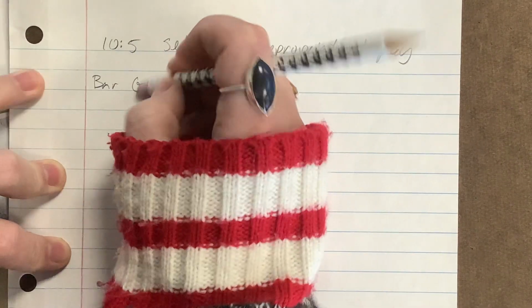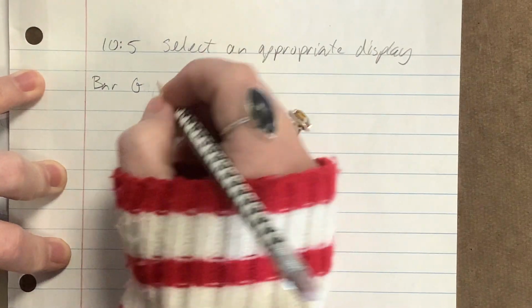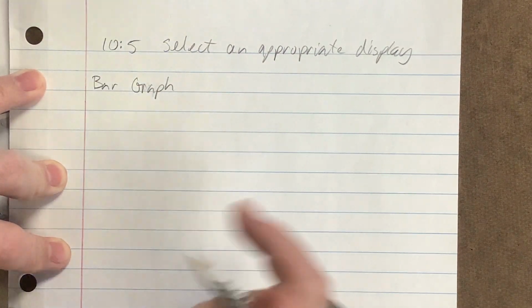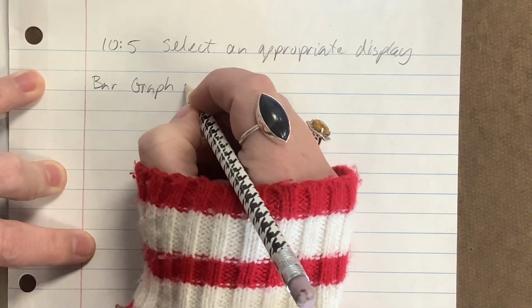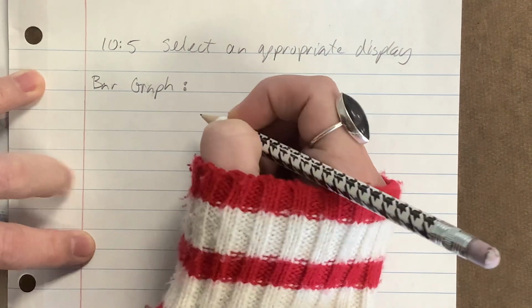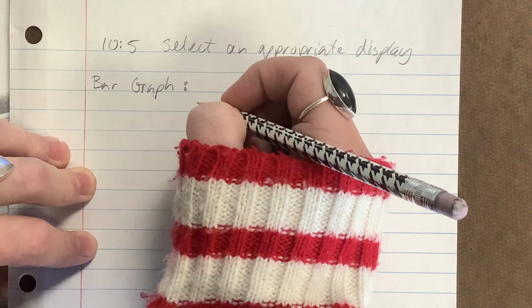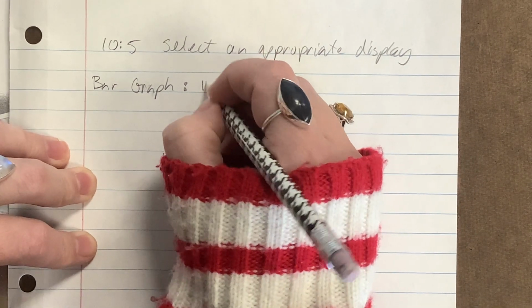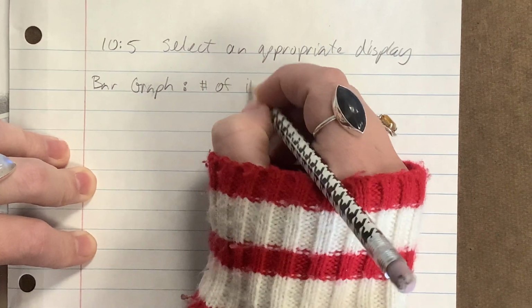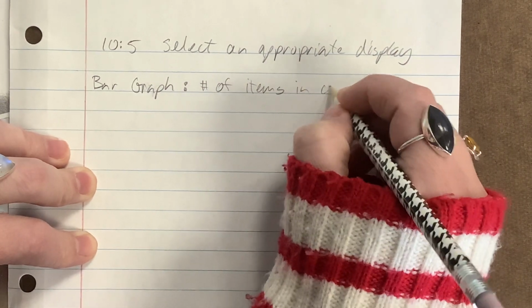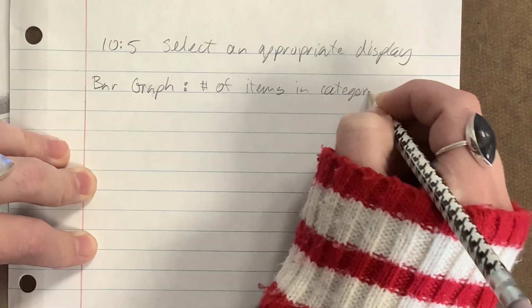Okay, a bar graph, and it has bars on it. And bar graphs are best used when you have numbers of items in categories.